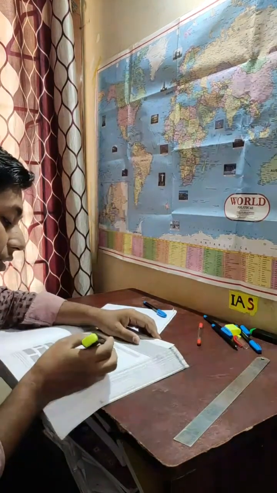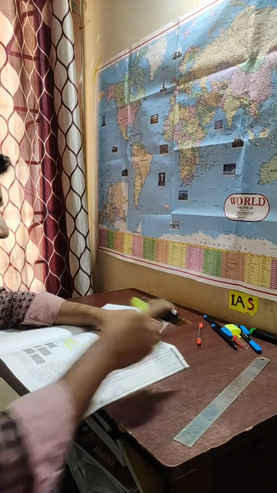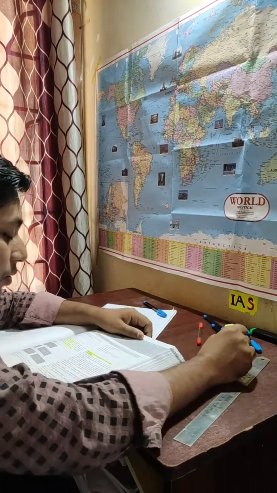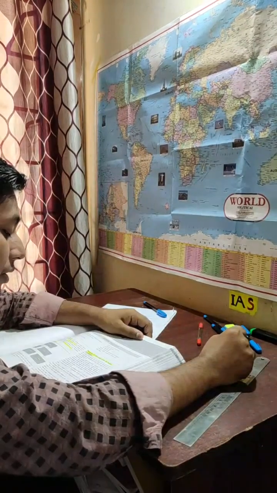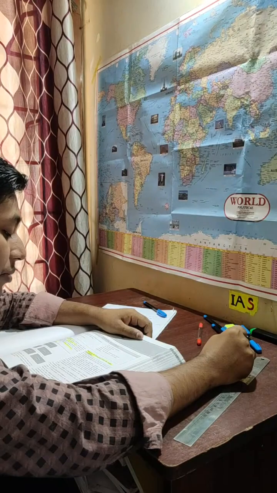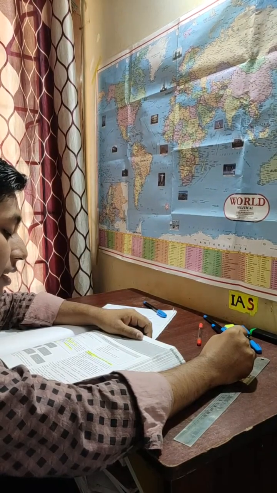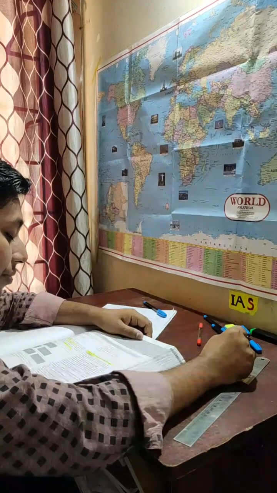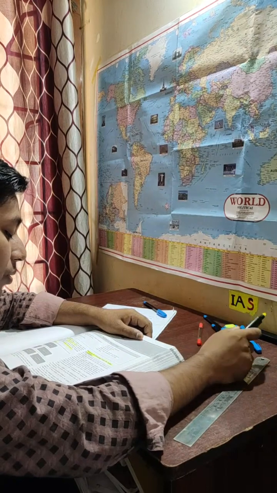Provision of citizenship under the Constitution. The Indian Constitution does not have any elaborate provision regarding citizenship, but it lays down certain basic principles relating to it.